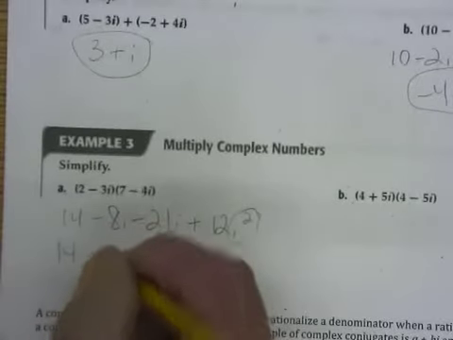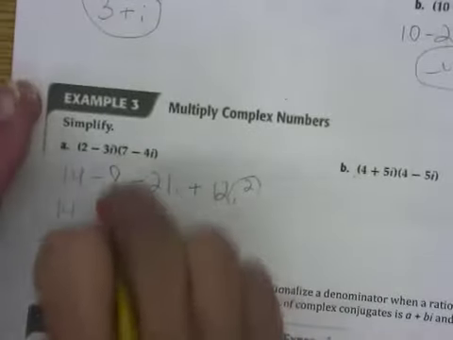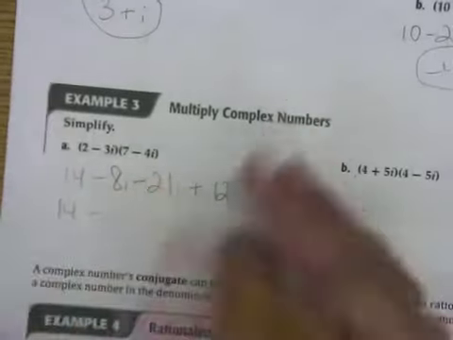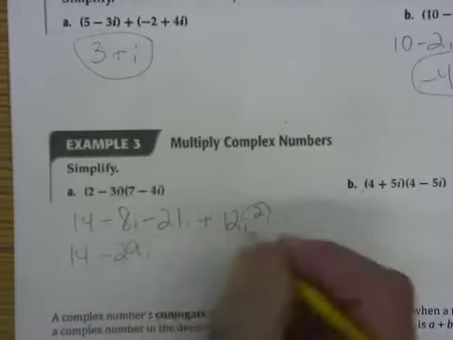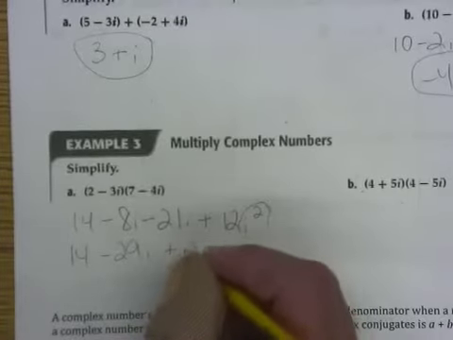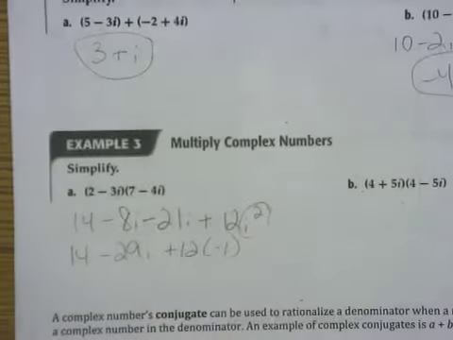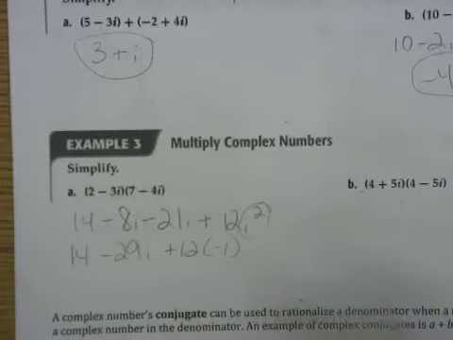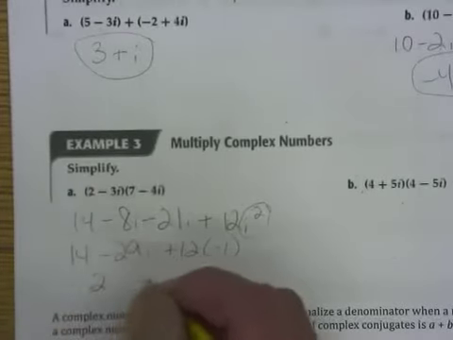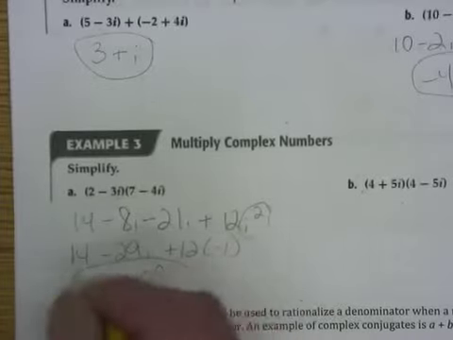So 14 minus, let's combine our like terms while we're at it, 29i plus 12 times negative 1. Well, that's negative 12. And 14 plus negative 12 is 2, and then minus the 29i.